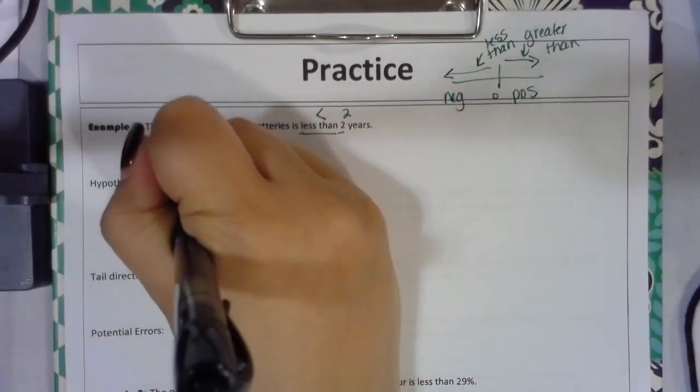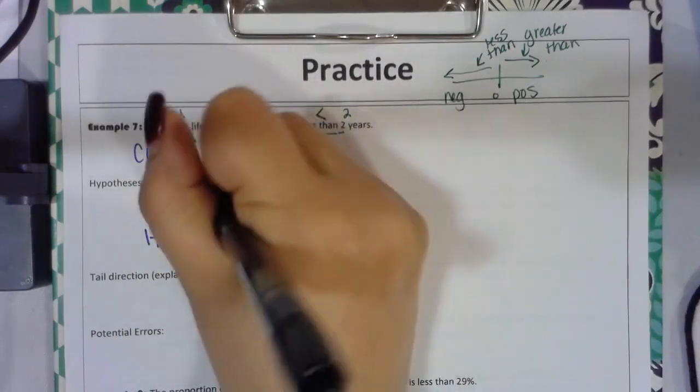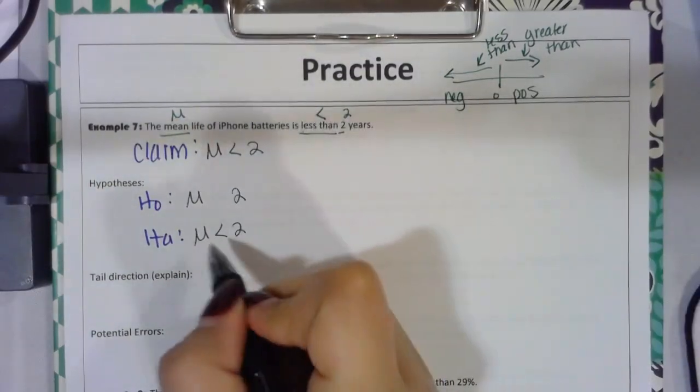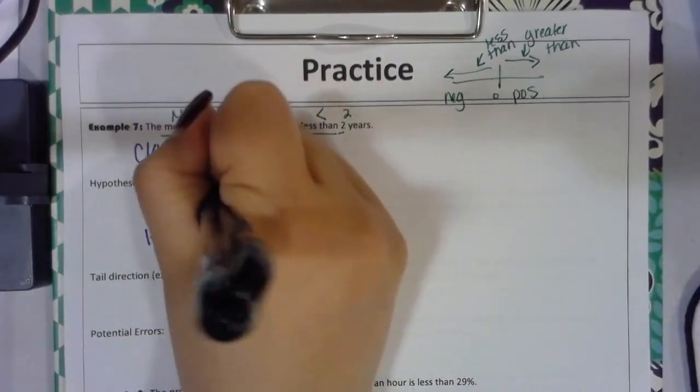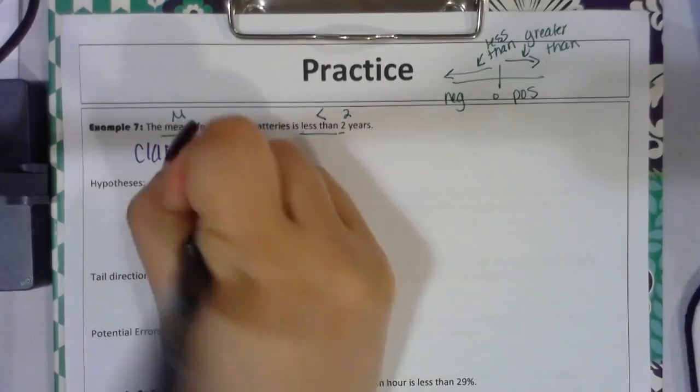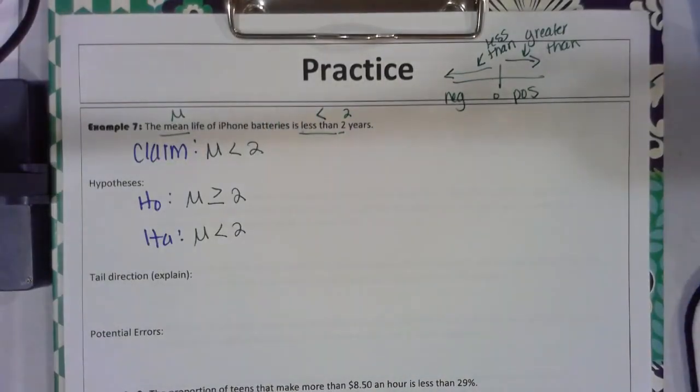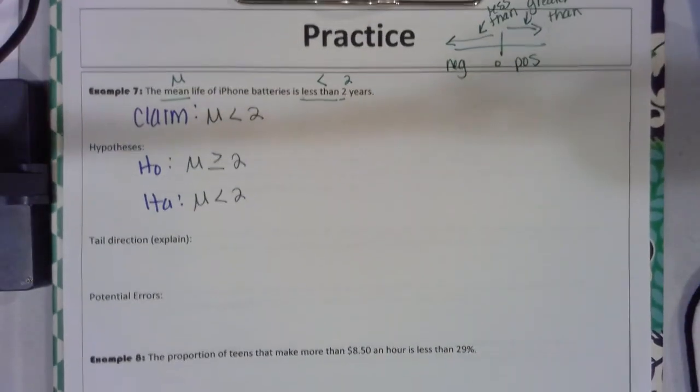So then to find out your null hypothesis, you would write down your mu, write down your 2, flip the inequality, and throw an equal to underneath it. And bam, it's done.